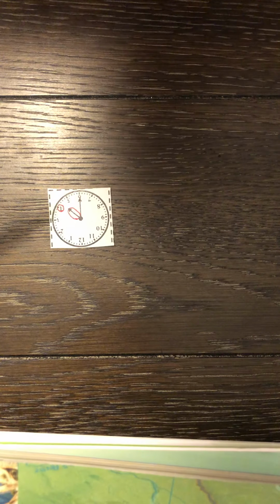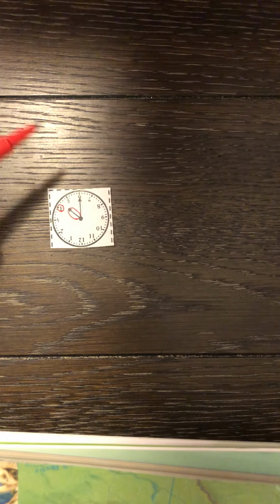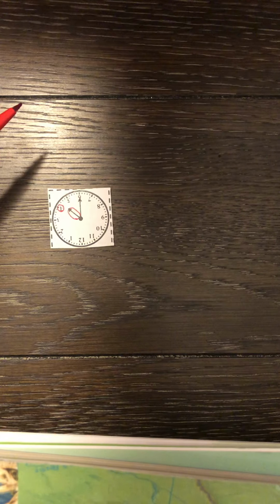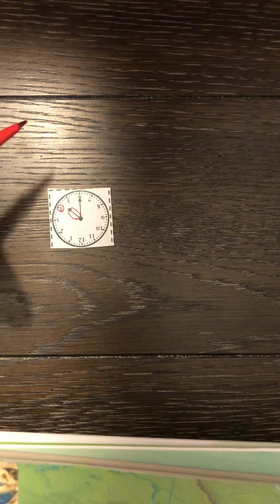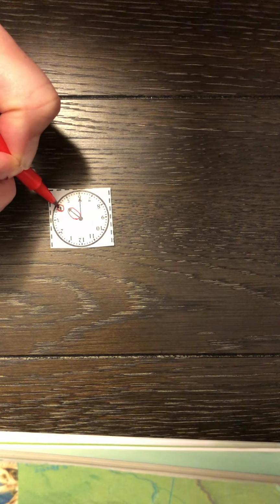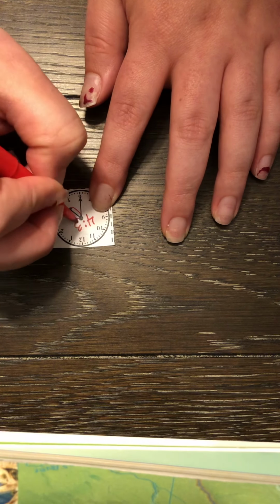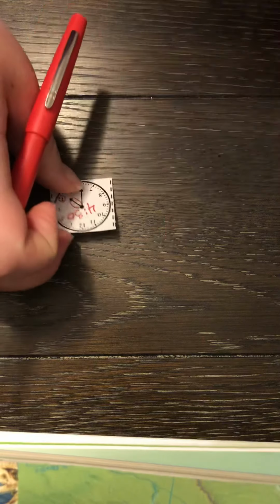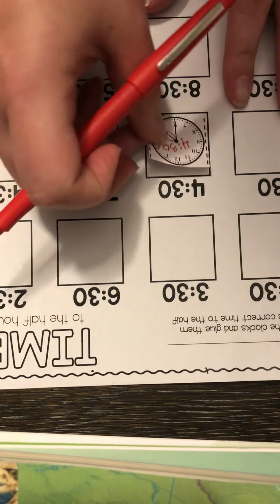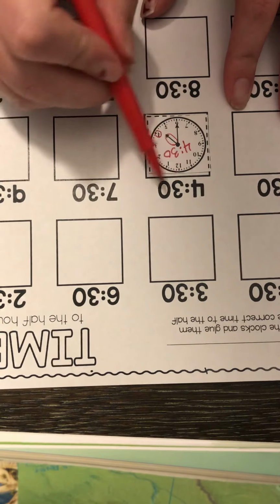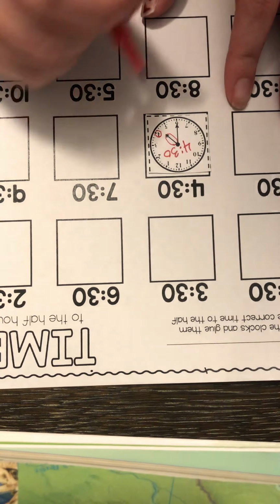My last rule says I need to look at the big clock hand or the minute hand. So here's my minute hand. It is pointing at the 6. So on our chart that we went over this morning, it said if it was pointing at the 6, then we have to write 30. So we circled 4, so it's 4:30. So I'm going to write that on the clock, 4:30. So then I would glue it right there under 4:30. Okay? Let's go over another one.